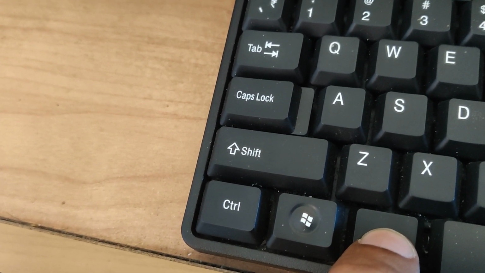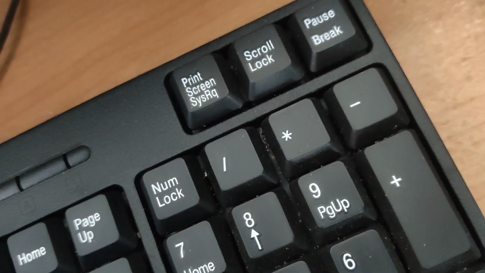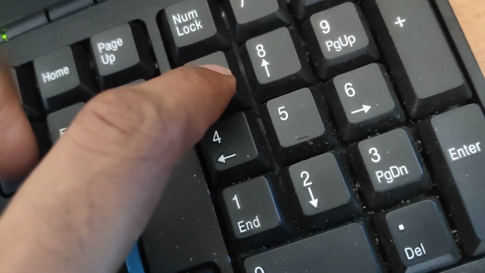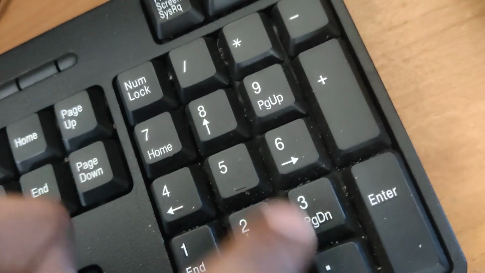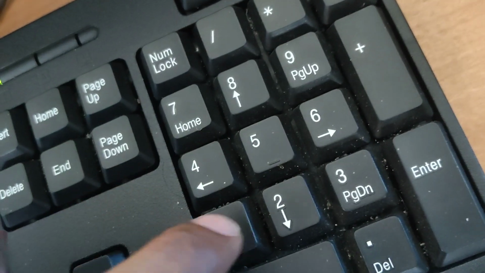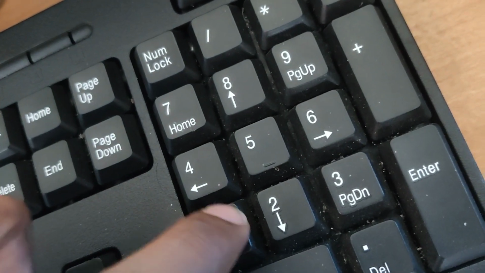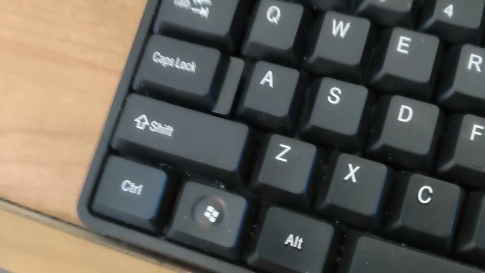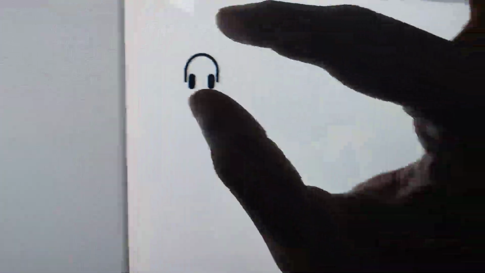At the same time, you must type here 1 2, that is, you must type 1 2 7 9 1 1. After typing that, you can release your finger from the Alt key. So you can see that we have created a headphone symbol.